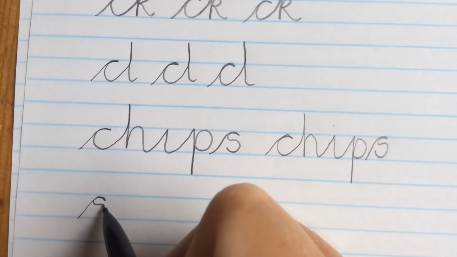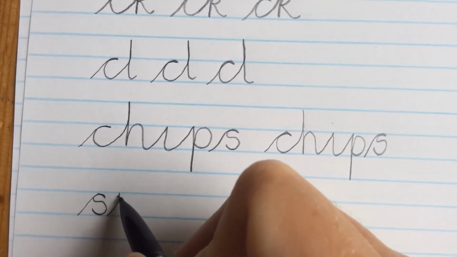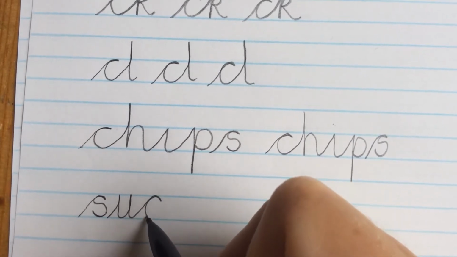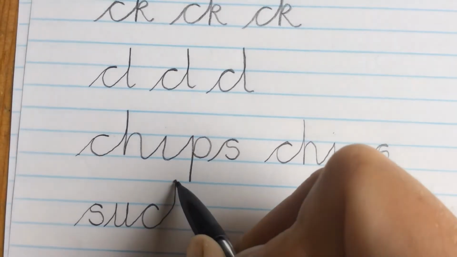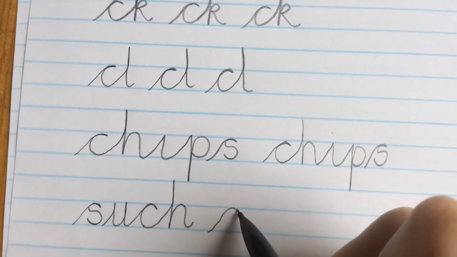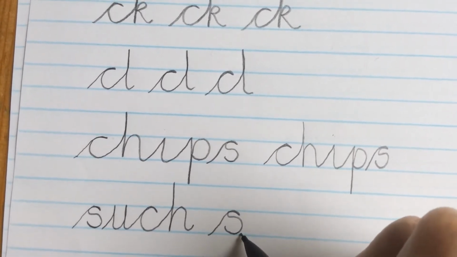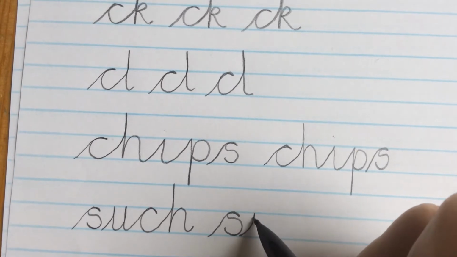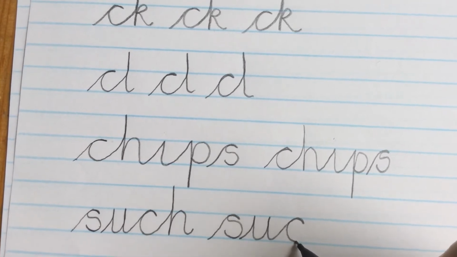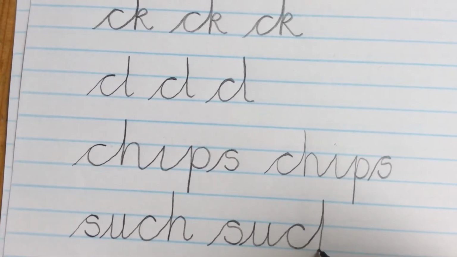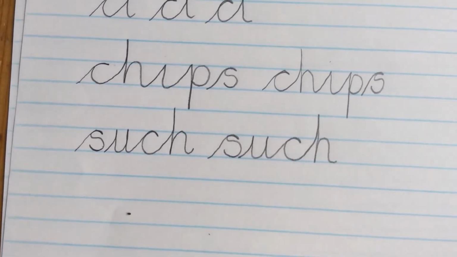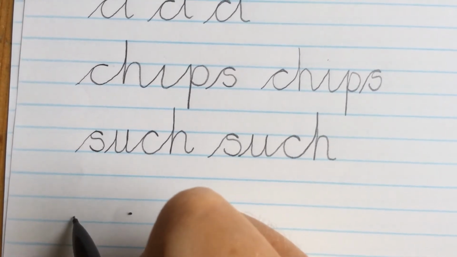Let's do a word with a ch at the end of the word, like such. So each time starting on the line with my diagonal joiners, there's the diagonal to the C, diagonal straight up, straight down. Again, starting on the line for that S, starting right next to the S but not joining to it for the U, diagonal and over the top for C, and then a diagonal up, down, up and over. Such.